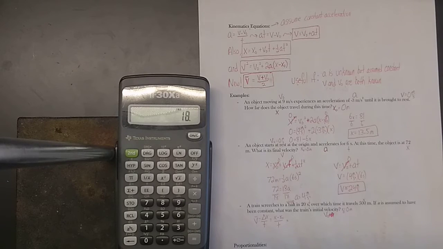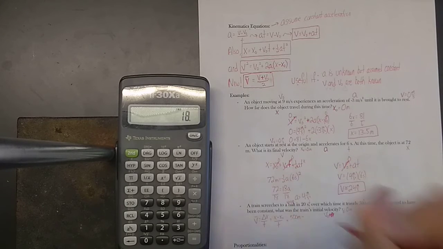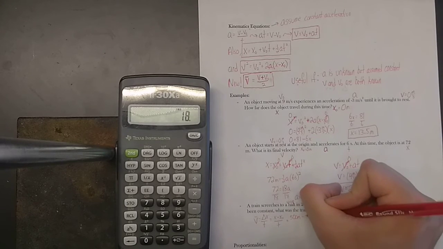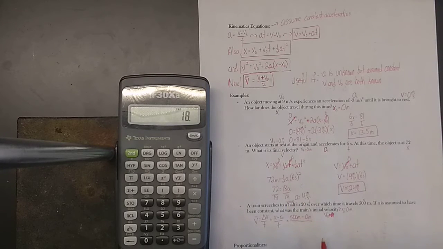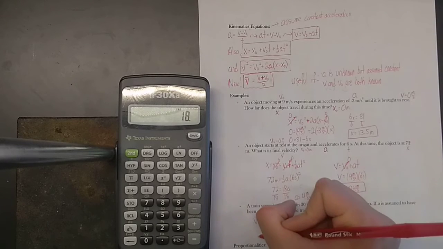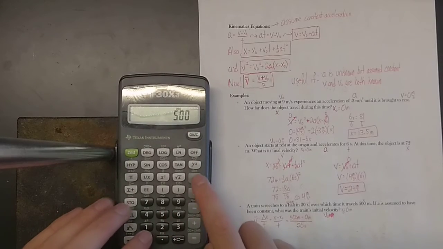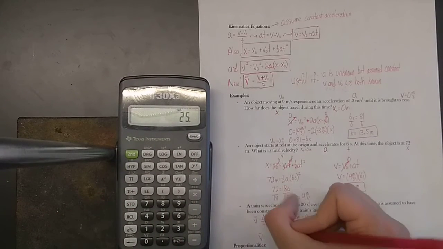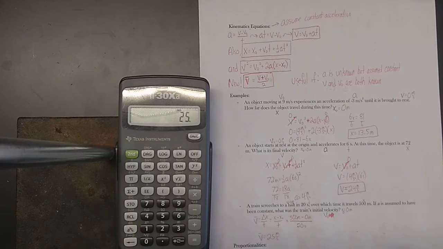We're assuming the acceleration was constant as it tried to stop. 500 meters. We're assuming that it started at 0 meters. The displacement while it was trying to stop was 500. The time it took was 20 seconds. Doing a little bit of math, 500 minus 0 is 500 divided by 20. This tells me that the average speed as the train slowed down was 25 meters per second.